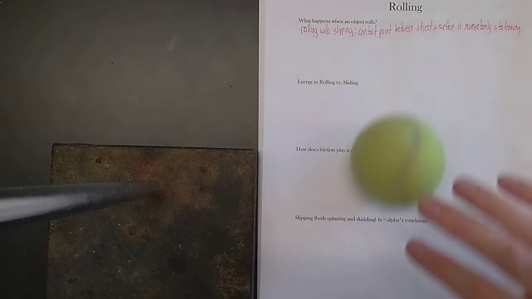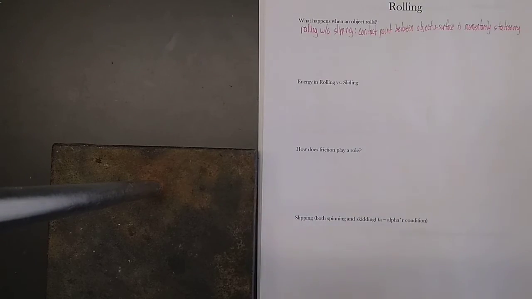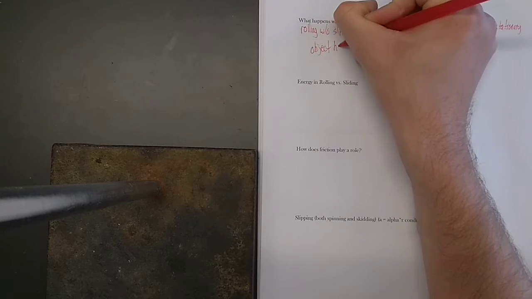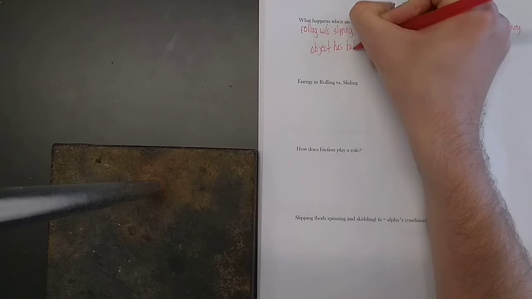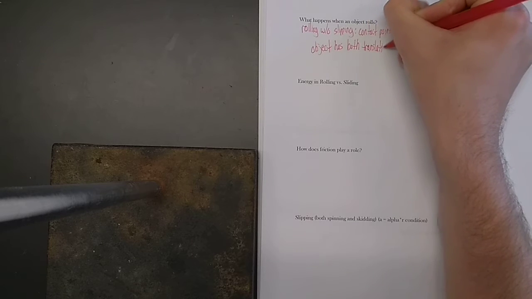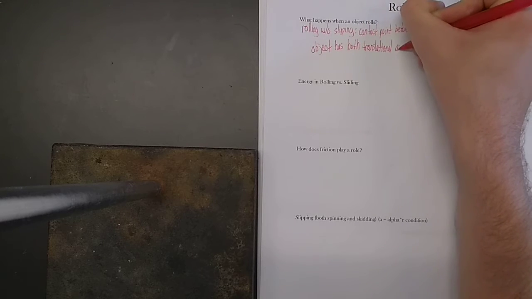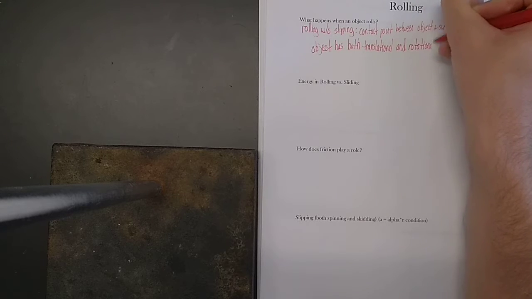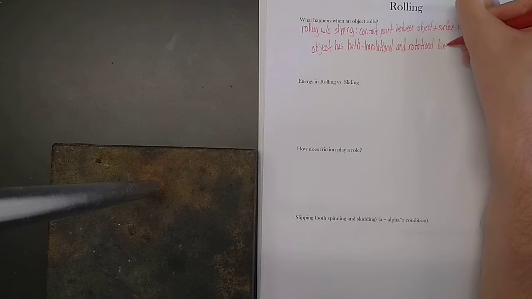When an object is rolling smoothly without slipping, the object has both translational and rotational kinetic energy.